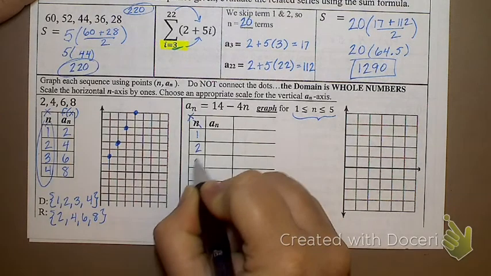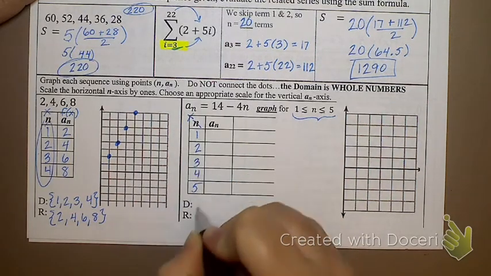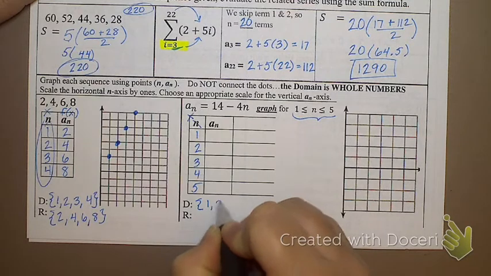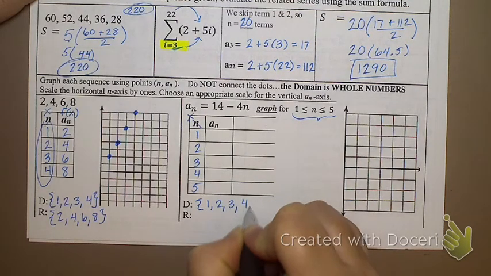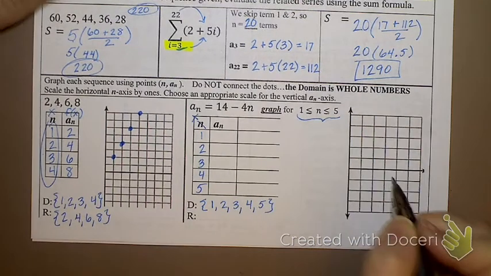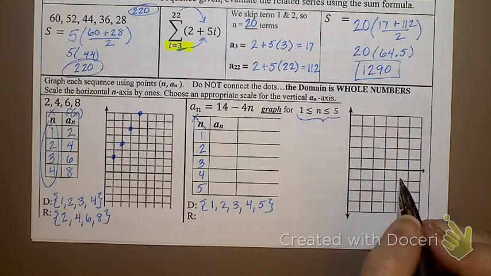1, 2, 3, 4, 5. And I can go ahead and write that as my domain. 1, 2, 3, 4, 5. Now this one's a little trickier. How do I find my range?